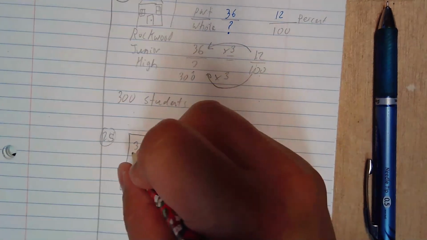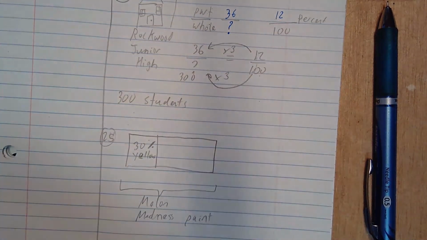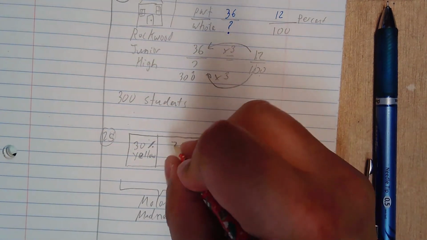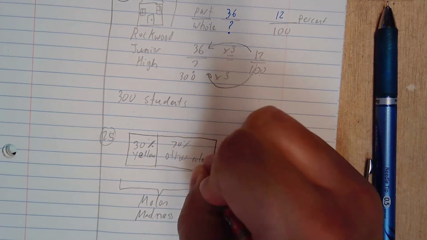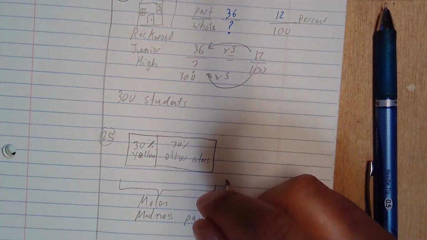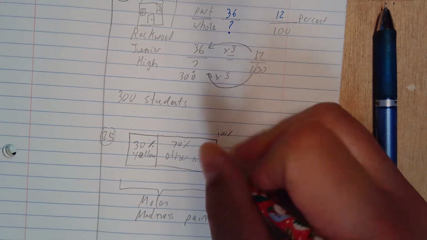It means if you were to divide the paint into 100 parts, 30 parts out of the 100 would be yellow. That means the rest, 70%, would be other colors, whatever it is. Together, that would be 100%.